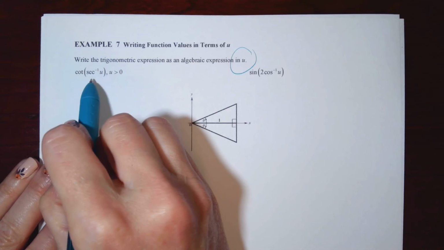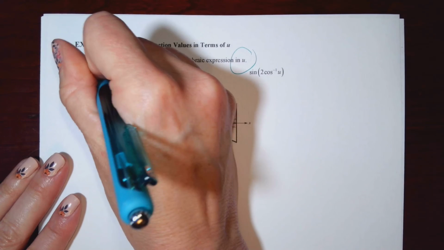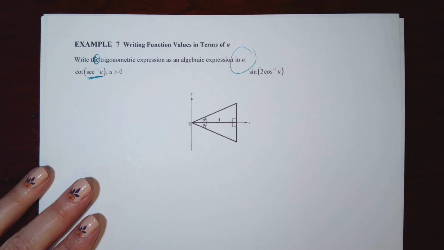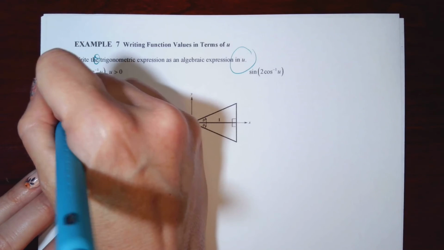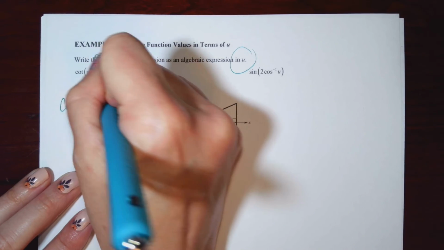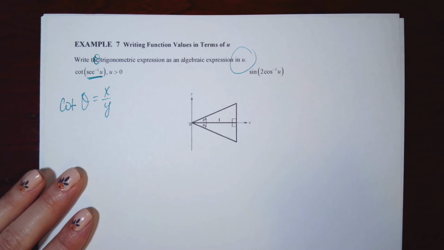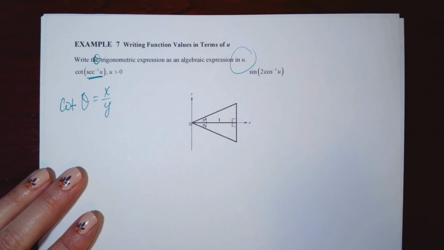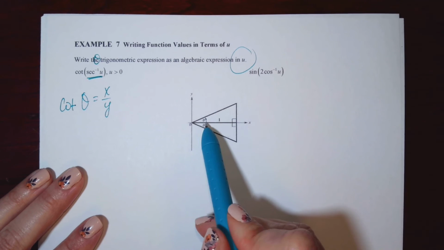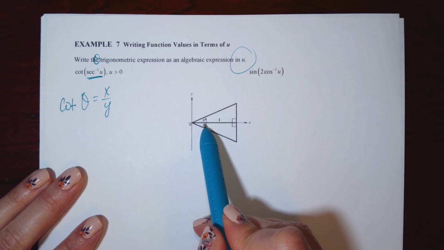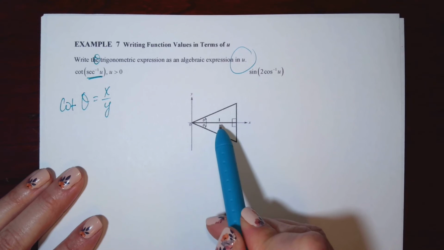I've got cotangent on the outside. I've got information about an angle on the inside, so that is my angle theta that I'm interested in. Cotangent of theta is x over y. So when I look over here, here's my theta. I've got a sketch here that gives me theta. This is 1.